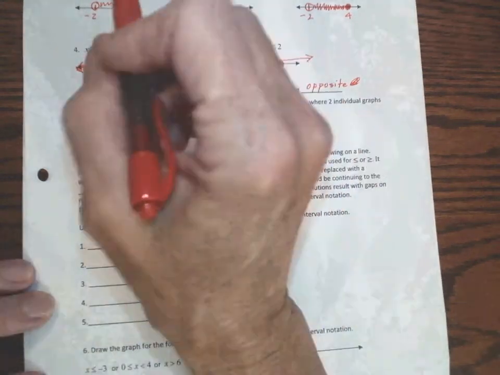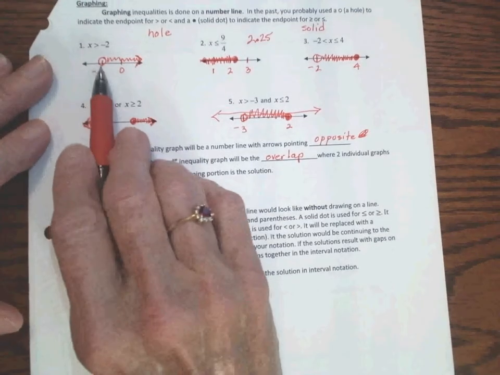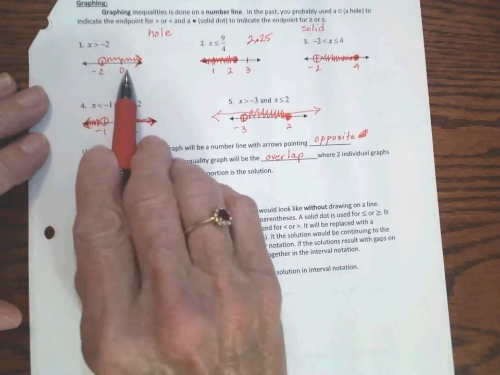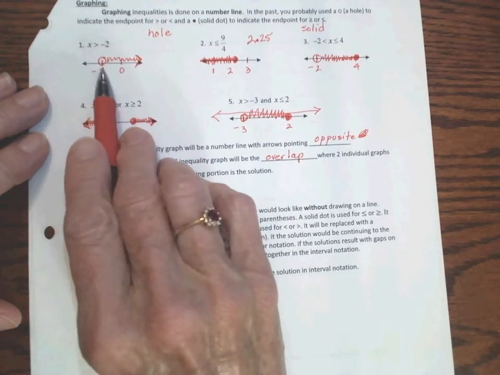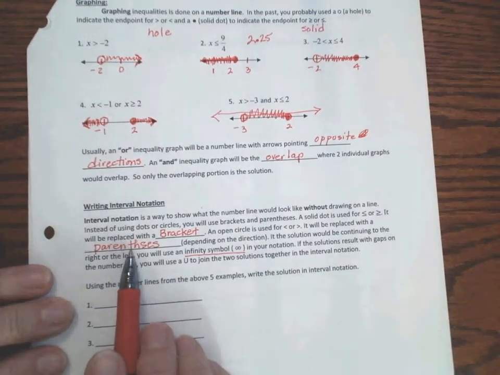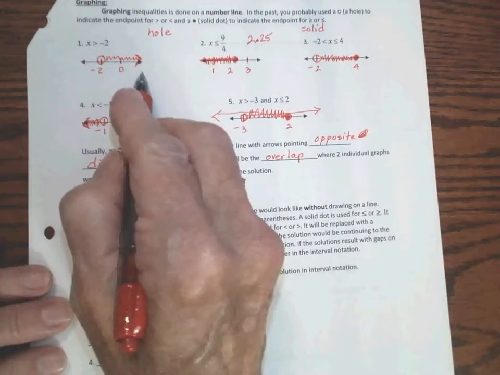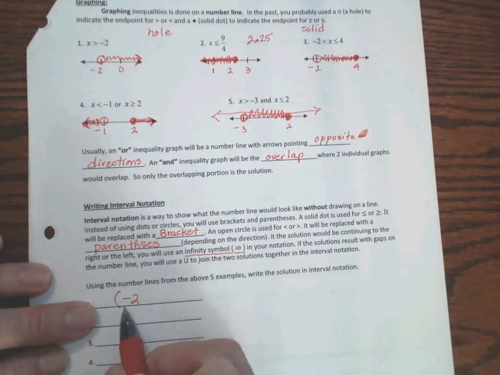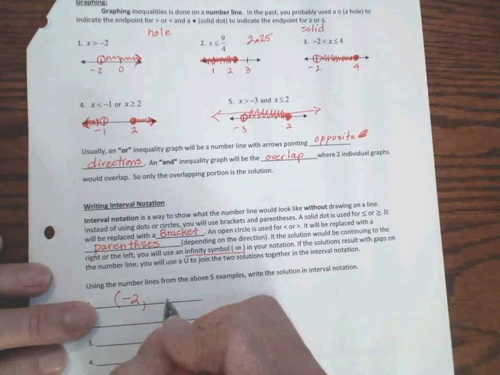So if we go back here and look at number 1, the graph is starting at the number -2 and going as far to the right as it could possibly go. But the -2 has a hole on it. So instead of putting a hole, I'm going to put a parenthesis. I'm not going to write a number line. I'm just going to write what the numbers are. So this would then be -2. So that says there's a hole at -2. And then it's going to continue going everywhere possible to the right.